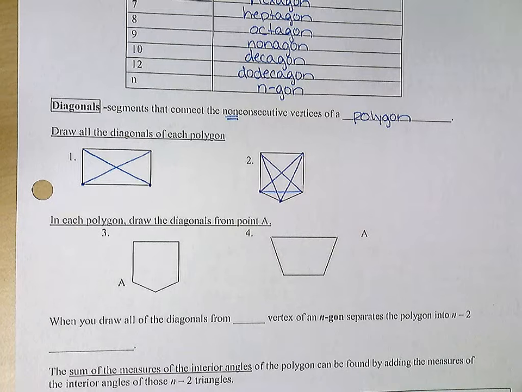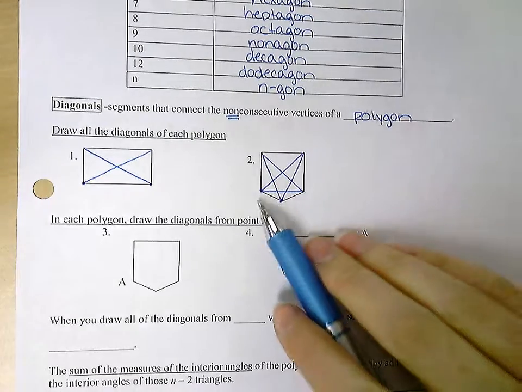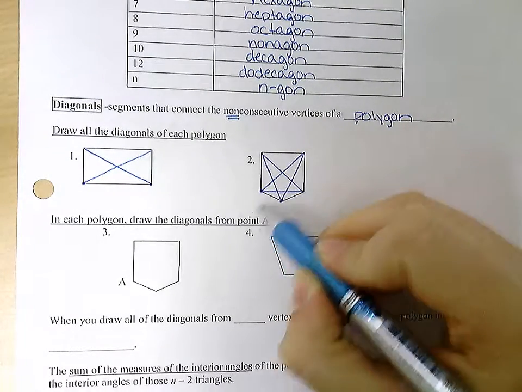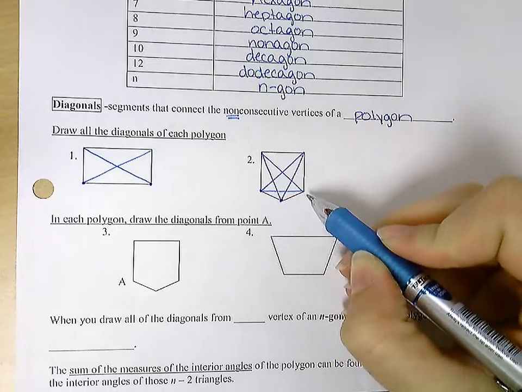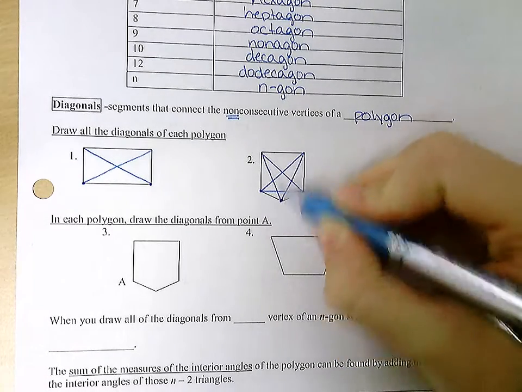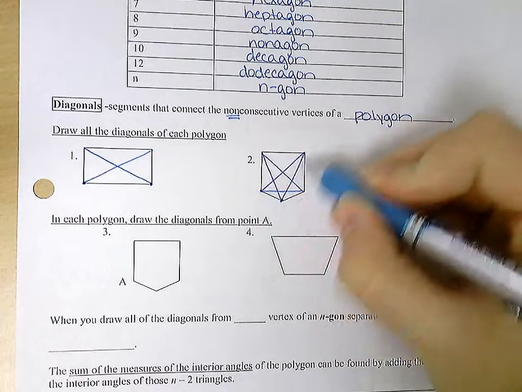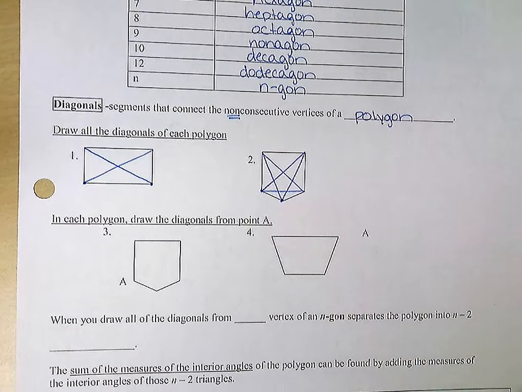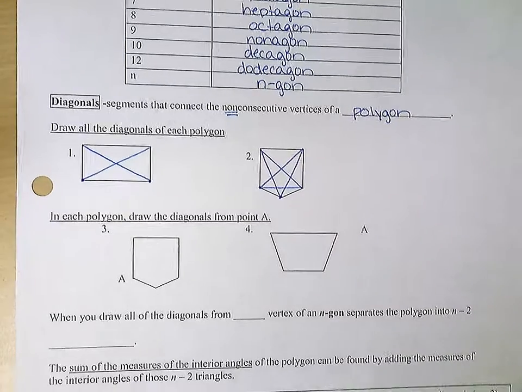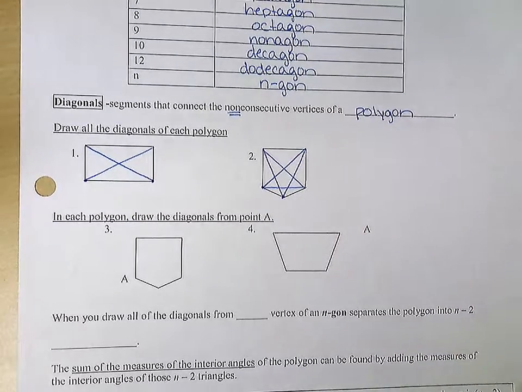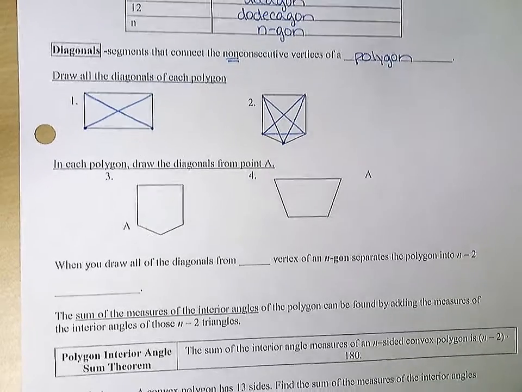All right, so when you draw in all of those diagonals, yes, it is an upside down star. If I went from this vertex first, you should have 2 diagonals to those non-consecutive vertices there, 2 here, and 2 here. And same thing, 2 to all of those. Questions on those? Not so bad yet?